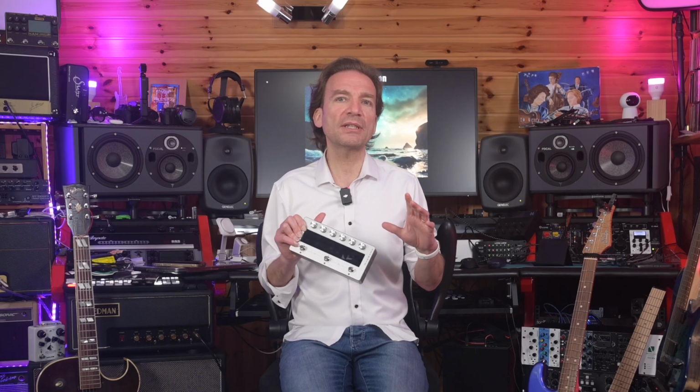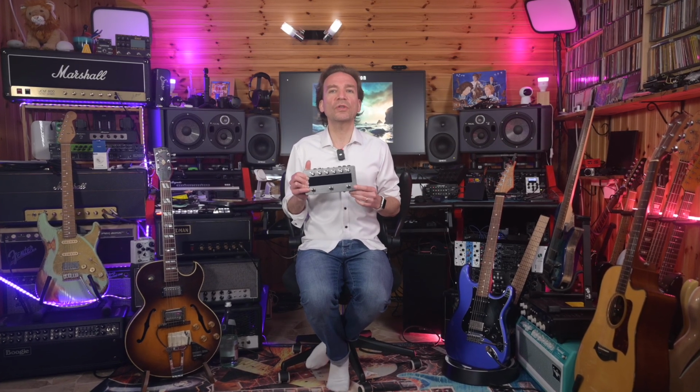Here I would like to point out 2 things. The first one is that I'm using the first iteration of the firmware, the version 1.1, and of course things may change with future firmware upgrades.